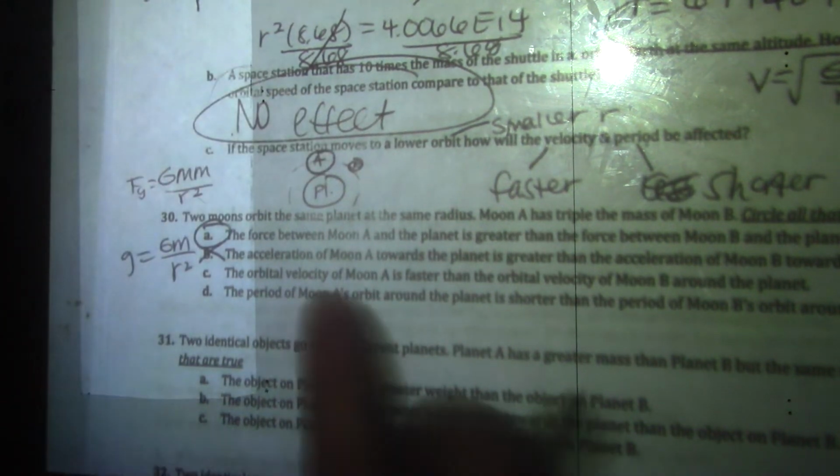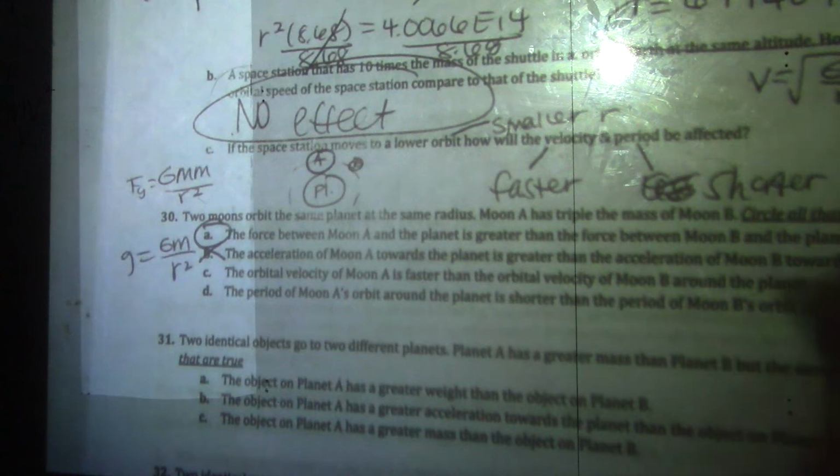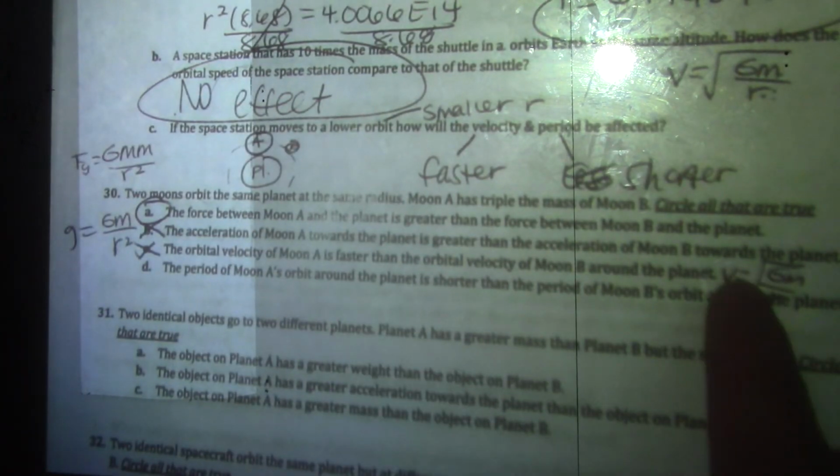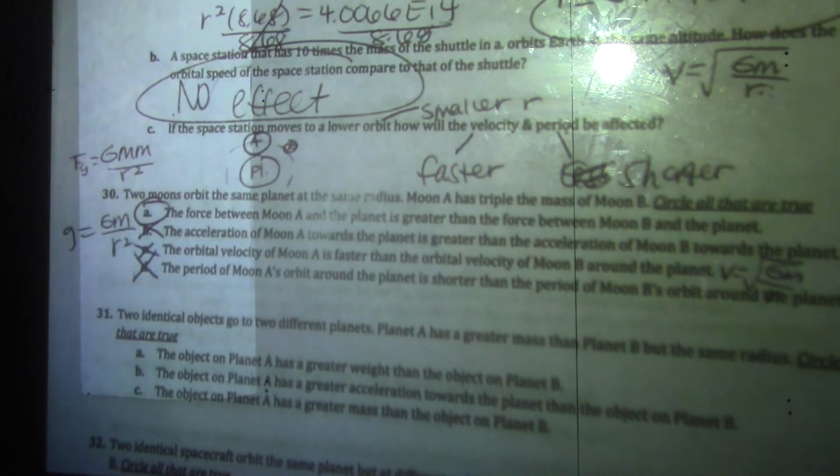The orbital velocity of moon A is faster? V is the square root of GM over R. Again, this is the mass of the planet, so the mass of the moon being greater will not affect the velocity, so not C. And then D, the period is shorter? While the velocity is the same, their periods will be the same. So it was just A.